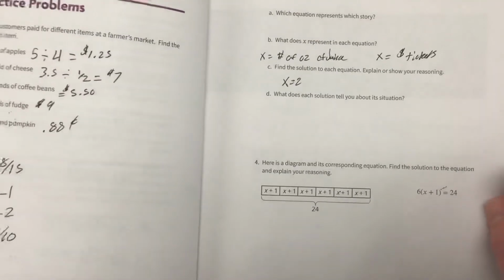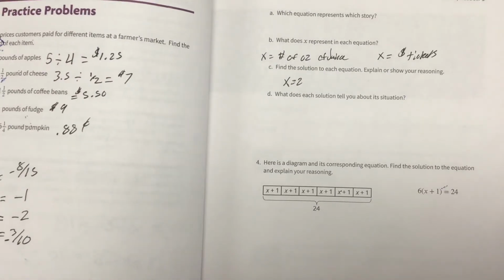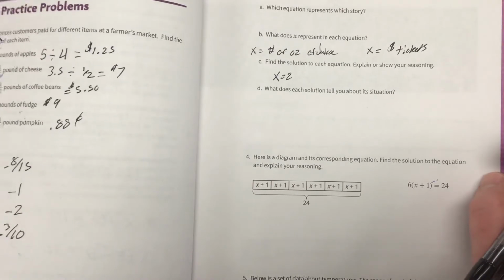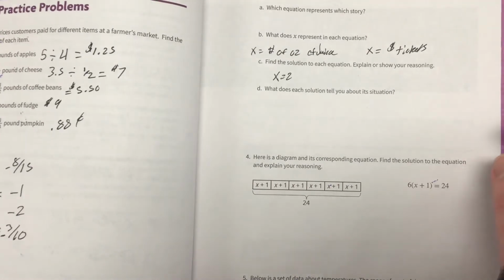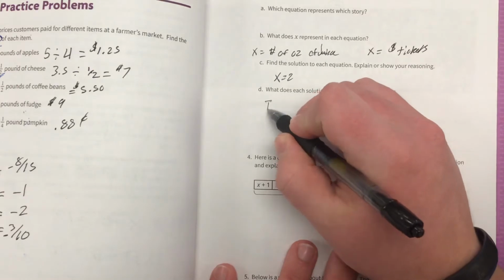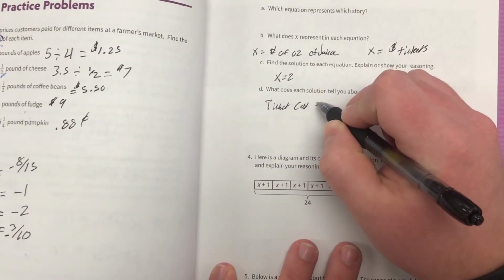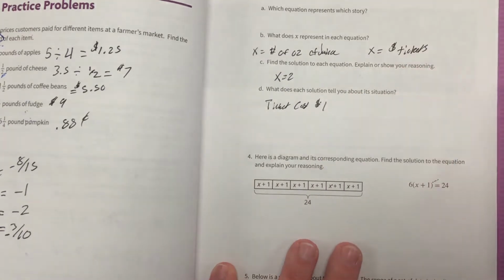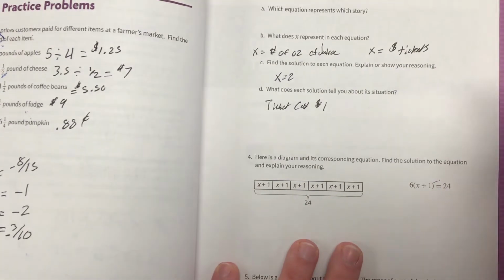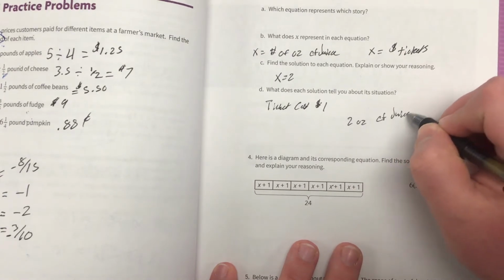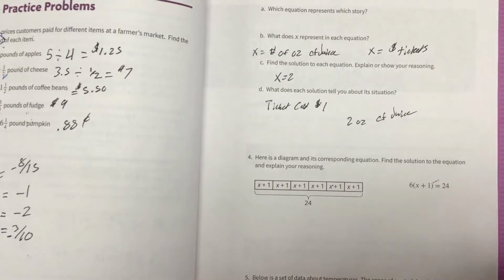So then the last one says, what does each solution tell you about the situation? So for the tickets one, x equals 1, what does that mean? Chesney? Ticket cost $1. And on the juice problem, Kellen? They got 2 ounces. 2 ounces of juice is what those solutions tell you.